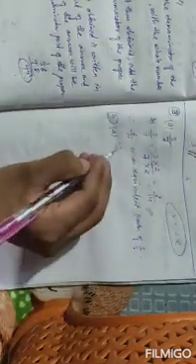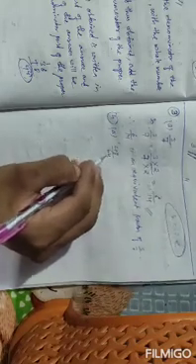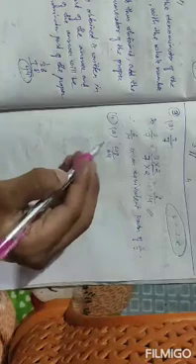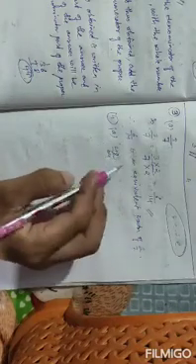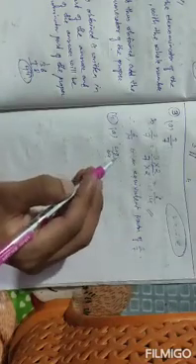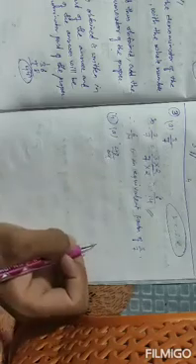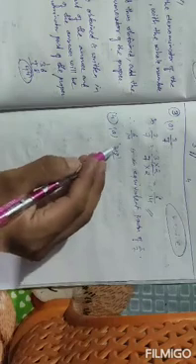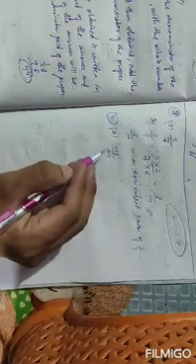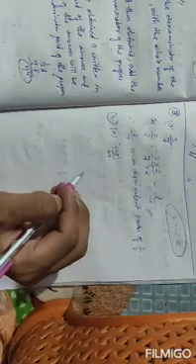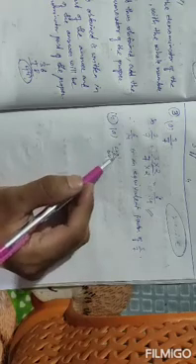Question number 4a is 48 by 64, but in this question you have to find the equivalent fraction by division. So how? You have to find the number which divides both numerator and denominator. 48 is an even number and 64 is also an even number, so both are divisible by 2.